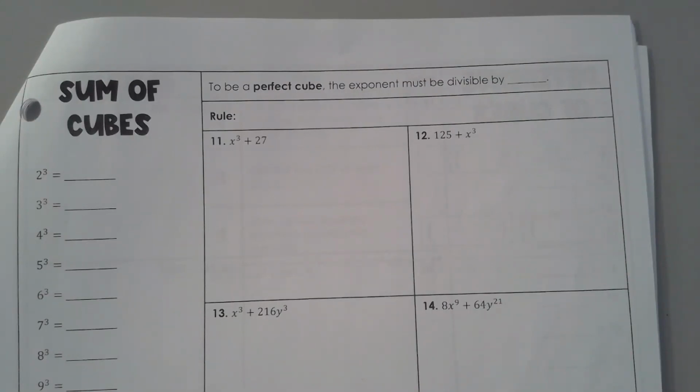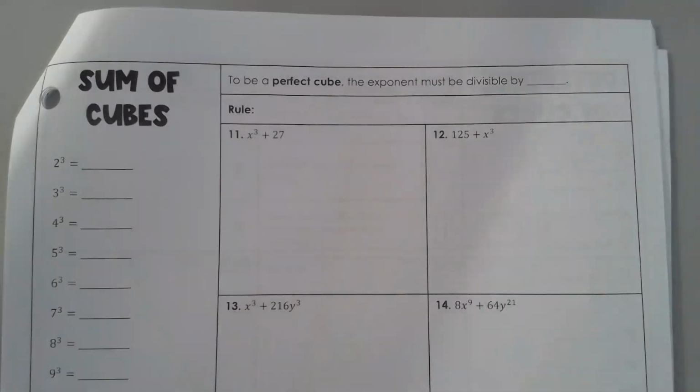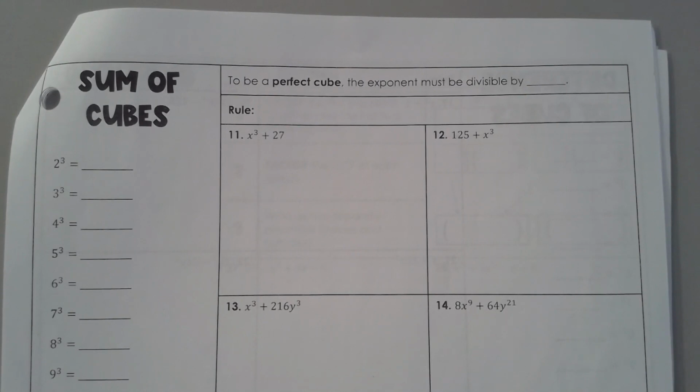The next thing we're going to do is perfect cubes instead of perfect squares. This one actually works with a sum or a difference. With difference of squares, there is no sum of squares. So if I have x squared plus 9, that doesn't work. But if you have perfect cubes, there's a formula for sum and a formula for difference. We're going to start with sum.